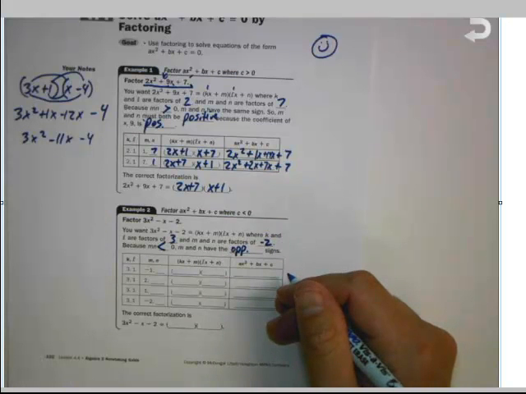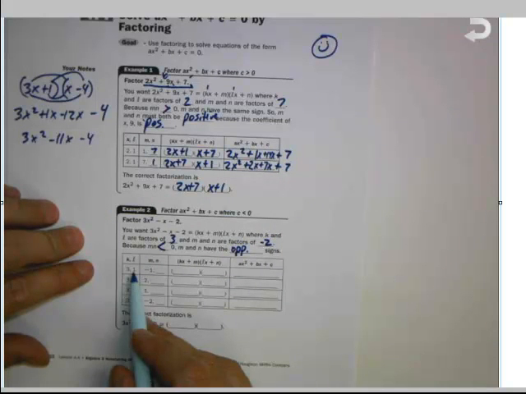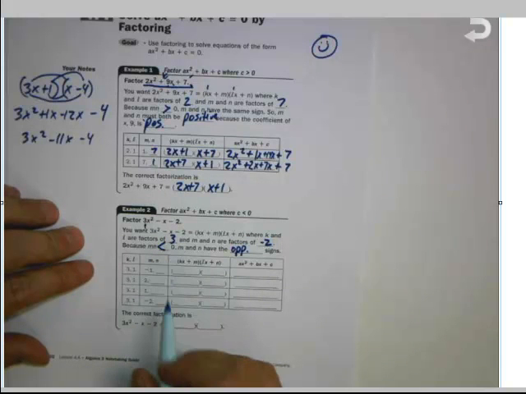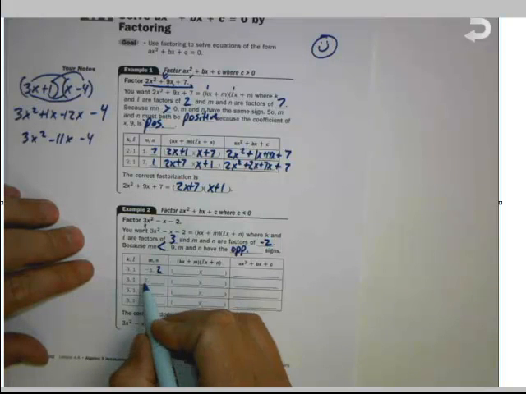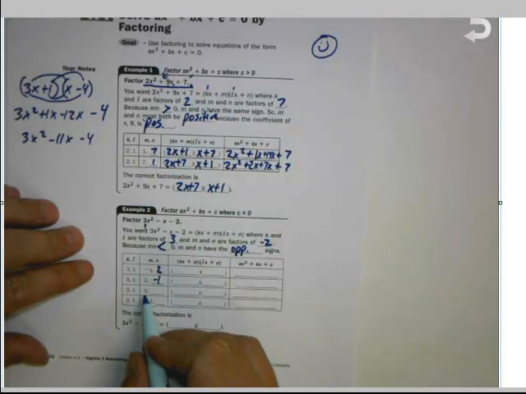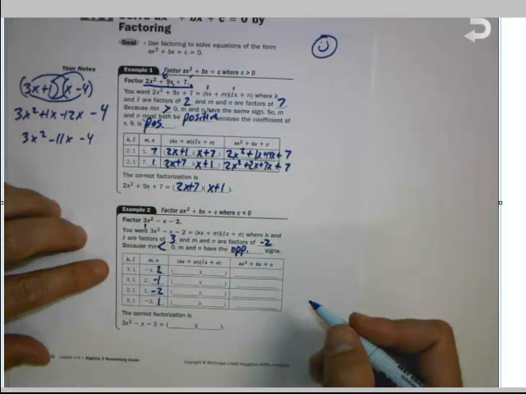So all my possibilities are 3 and 1 for the front term. That's easy, always 3 and 1. But for the second term, negative 2, it could be negative 1 and 2, 2 and negative 1, 1 and negative 2, or negative 2 and positive 1. A lot of choices there.